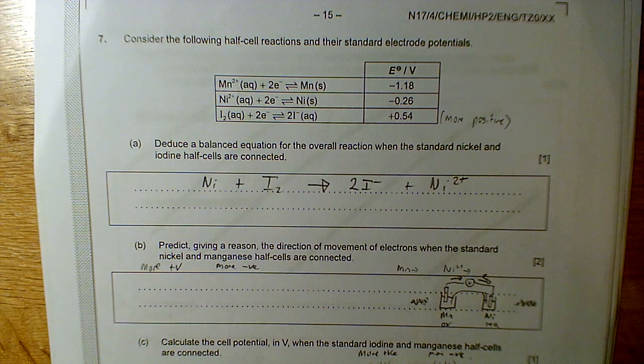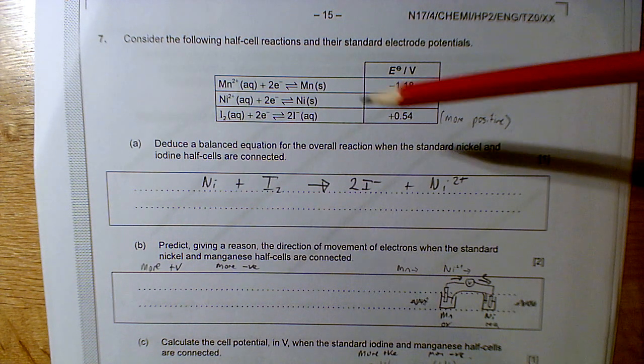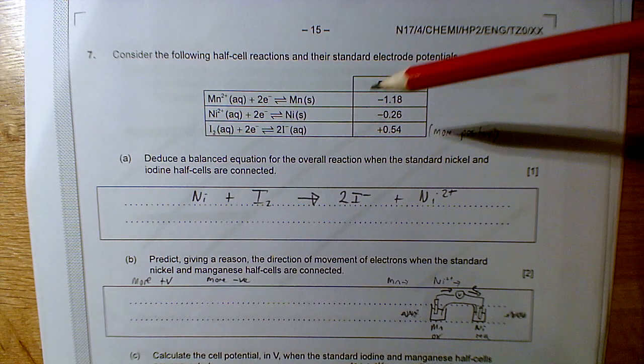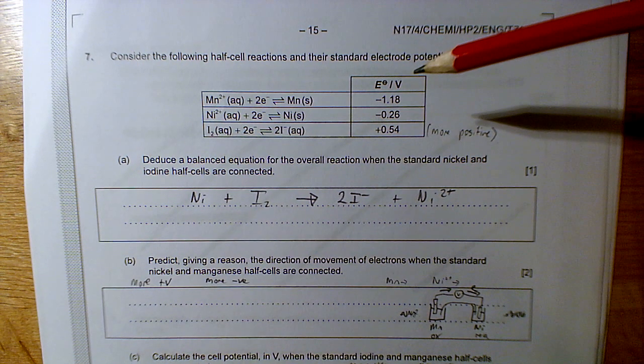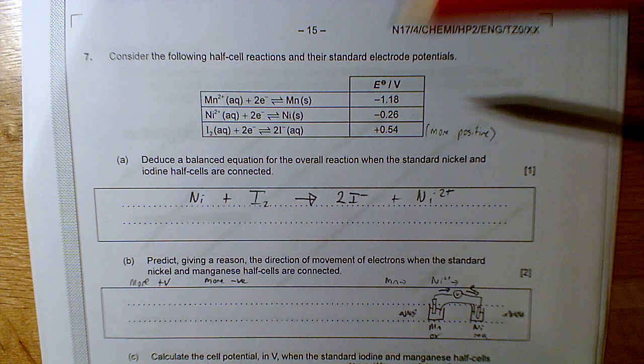Okie dokie, I'm going to try and get through questions 7 and 8 in one go. Right, so this is the electrochemistry question. Not very easy, I think, but fairly routine. They are typically a bit tricky.